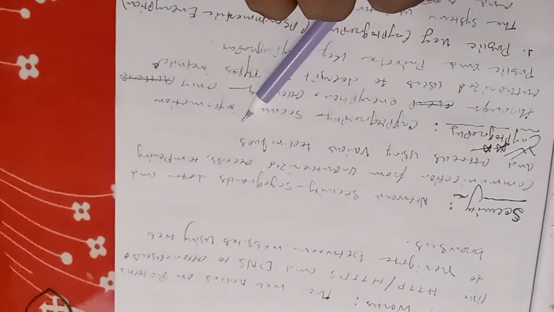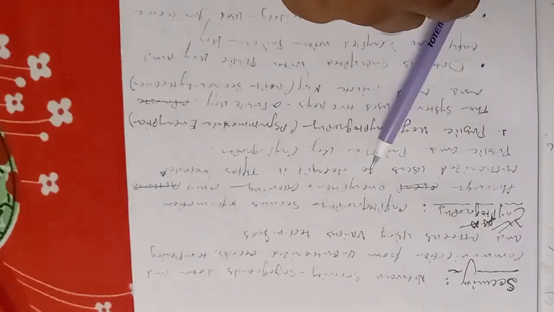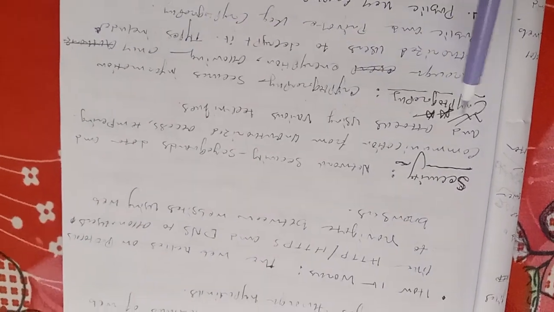Let's see cryptography. Cryptography is a vast topic, but here we will see what cryptography is in a nutshell. Cryptography secures information. Crypto means secret. Like you may have heard the term cryptocurrency, that is a currency that is secret. So crypto means secret, and cryptography means maintaining the privacy or the secrecy, the security.